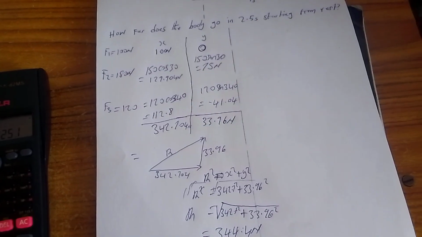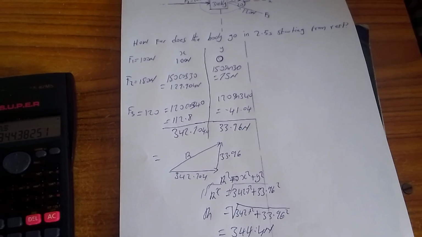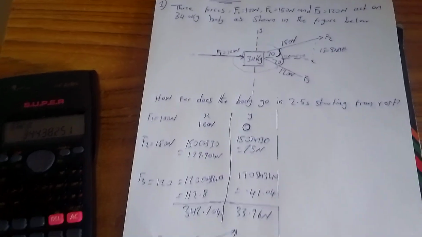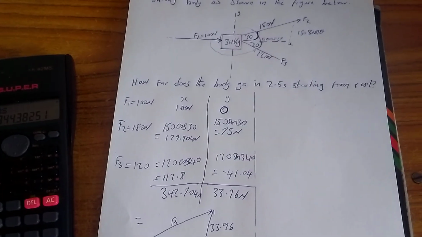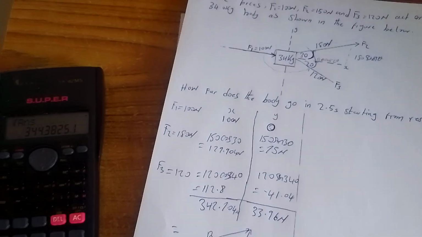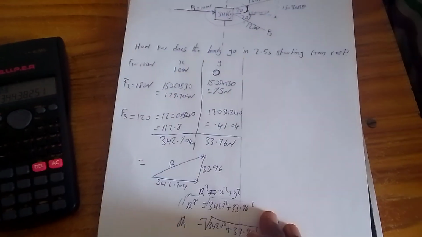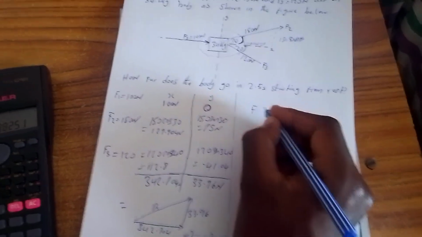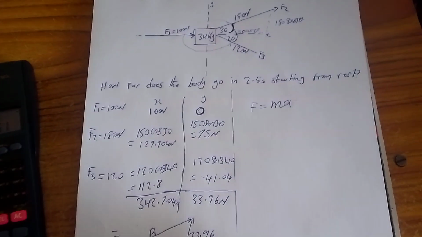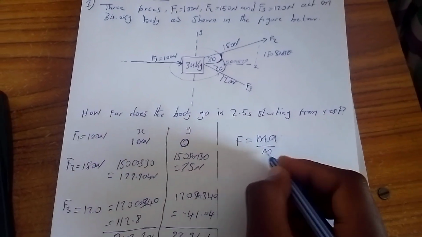Then we have been told to find how far the body goes in 2.5 seconds starting from rest. So here we can now use Newton's second law of motion. Since we have been given the mass, we use it to find our acceleration. Newton's second law states this. Then we have our force, so we can make acceleration the subject of the formula.